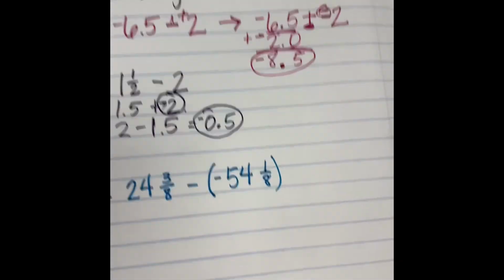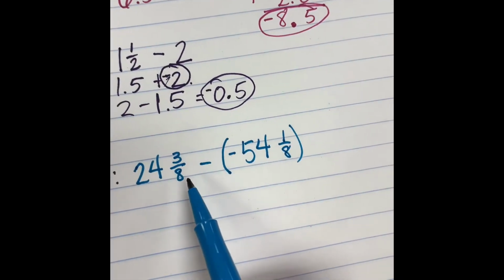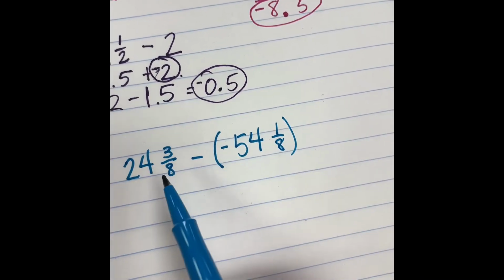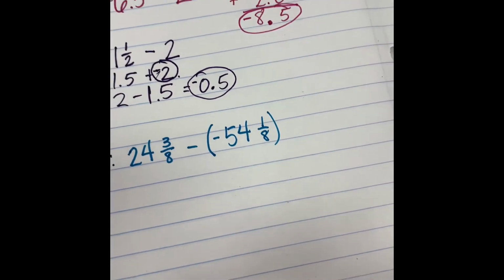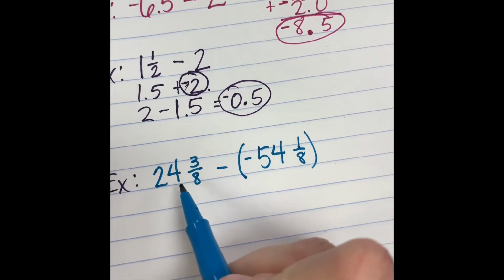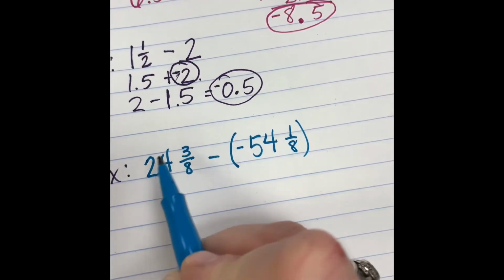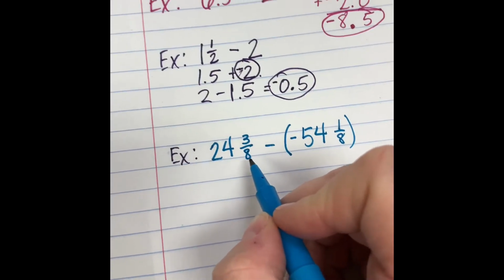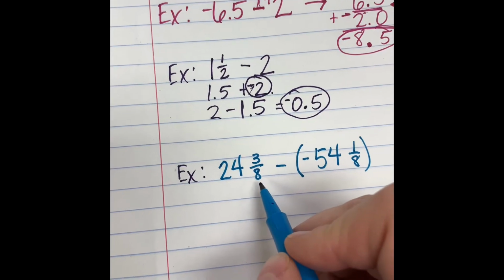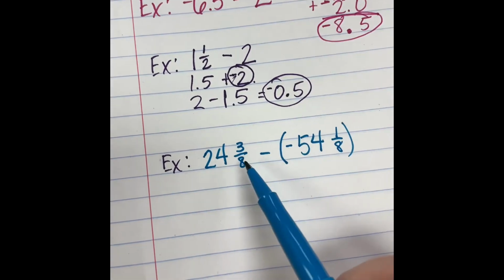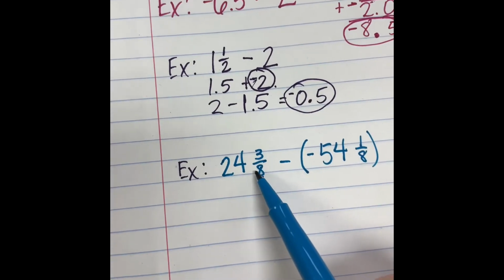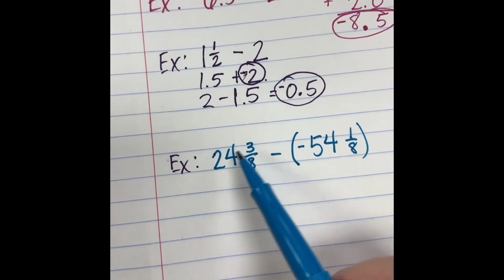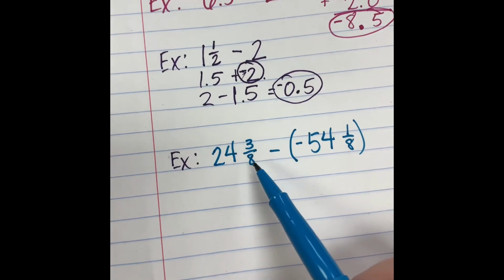Okay, well, we have some really good things going on here because we have the same denominator, which makes this so much better. We don't have to find a common denominator. Hallelujah, right? But what we do need to do here is change this mixed number into an improper fraction. I don't know if you've ever heard it called around the world, where you do 8 times 24 plus 3, okay?